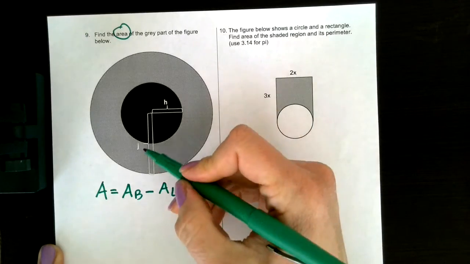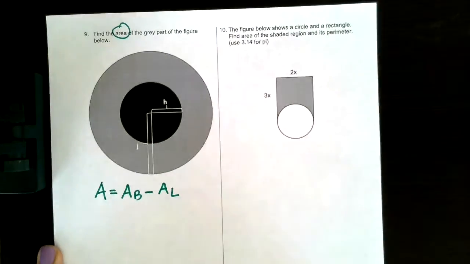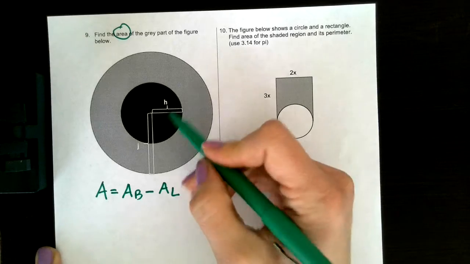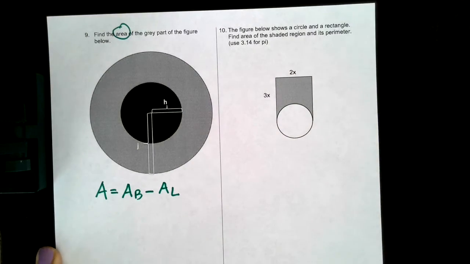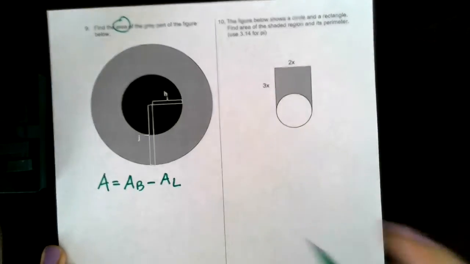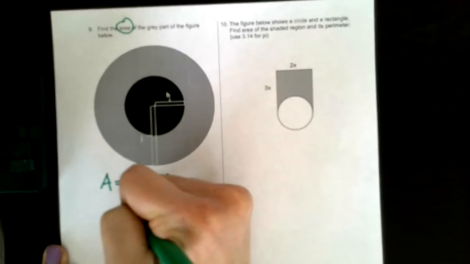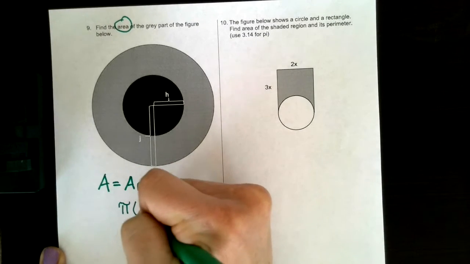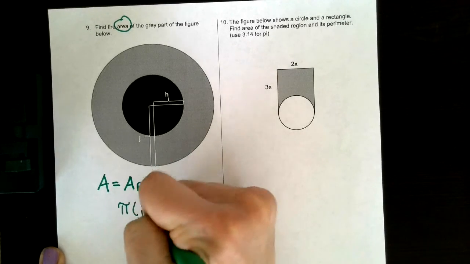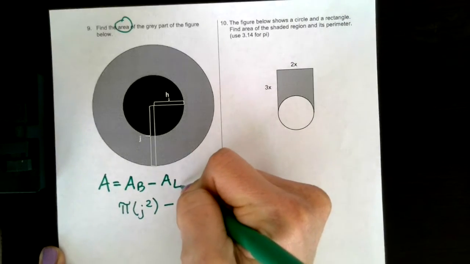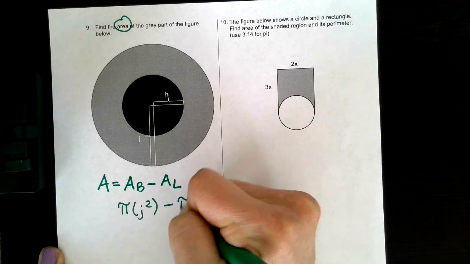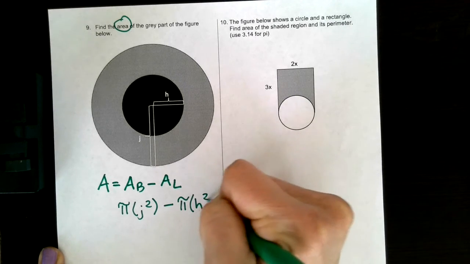We don't have the measurements of the radii of these circles. They're given in letters J and H. So I'm going to plug those into our formula, pi r squared, for the area of a circle. For the big circle, we do pi times j squared, and for the little circle, pi times h squared.